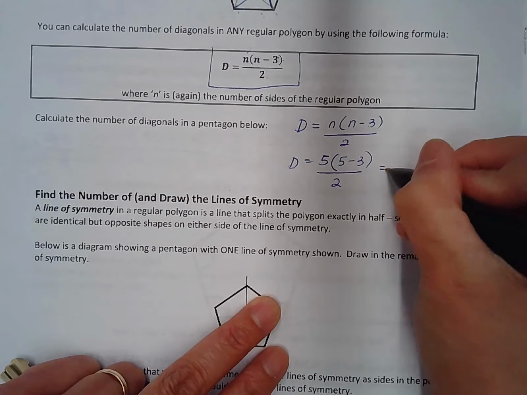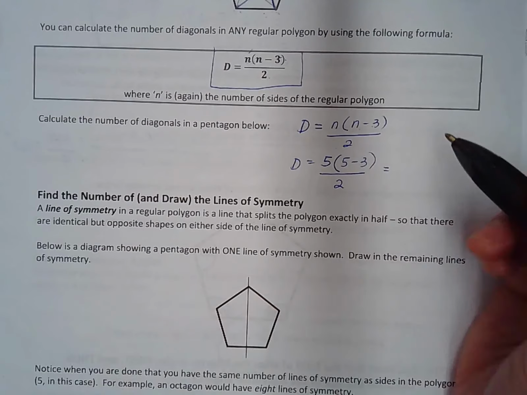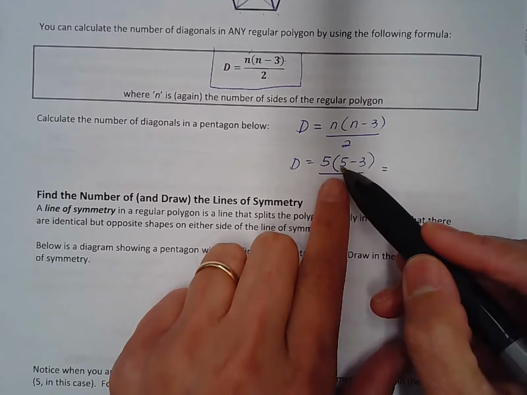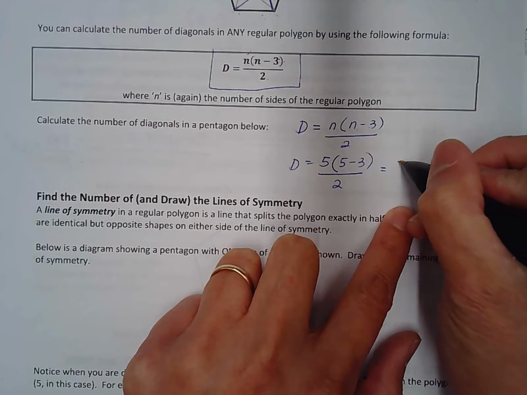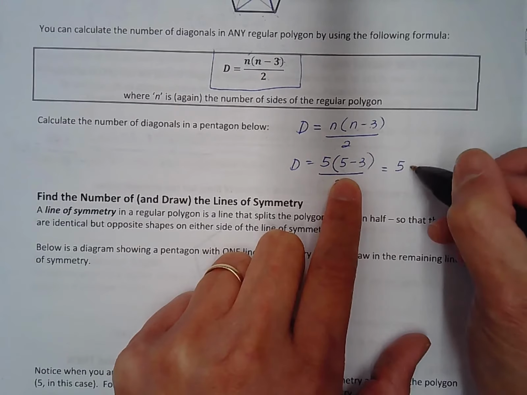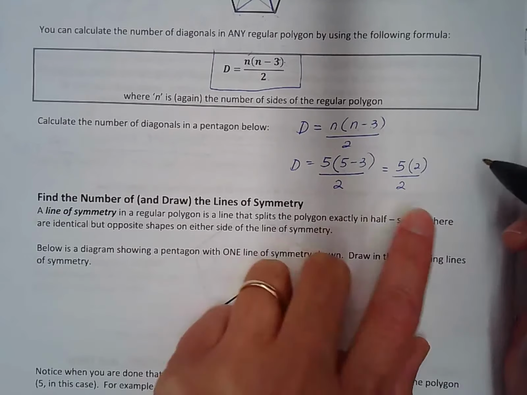Okay. So I'm just going to go over here. So we all remember the order of operations, right? Order of operations. So we said we're going to figure out what's inside the brackets first. So 5, and then 5 minus 3 is 2, divided by 2.